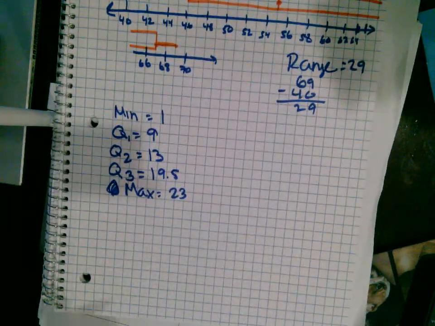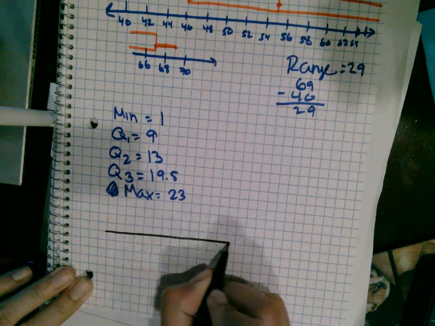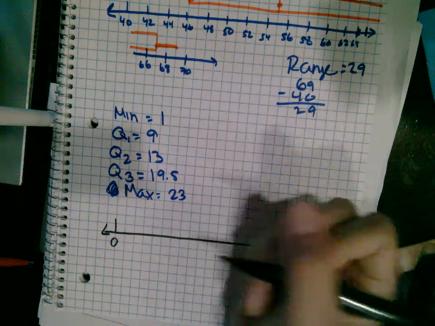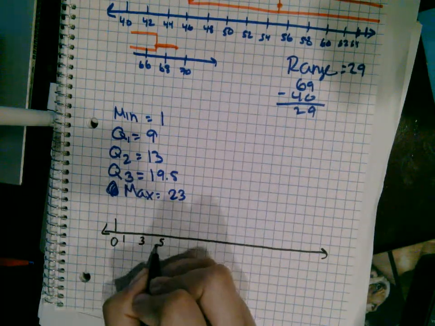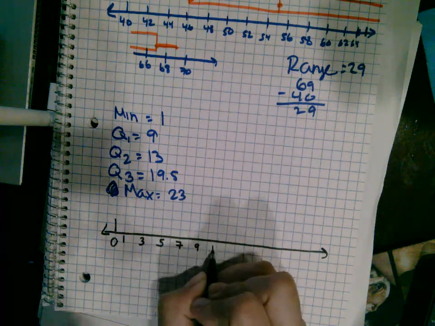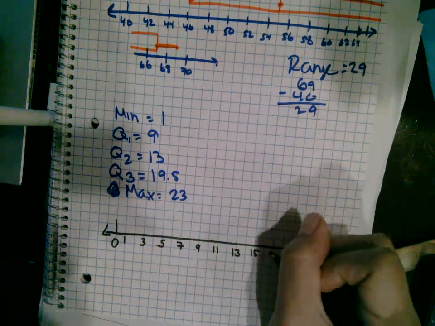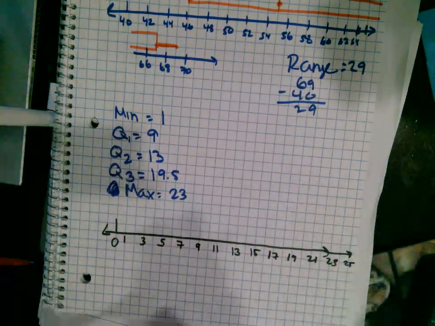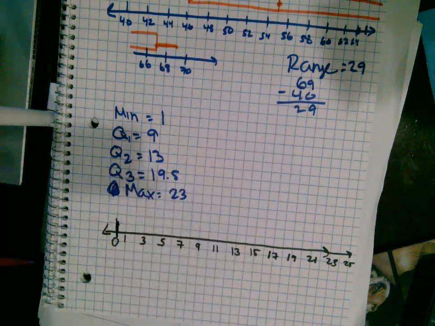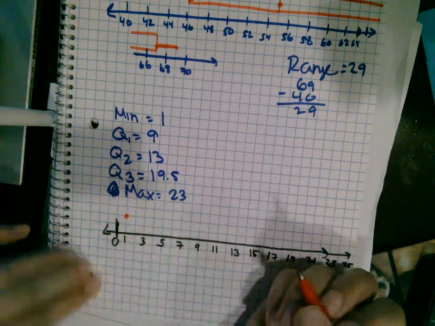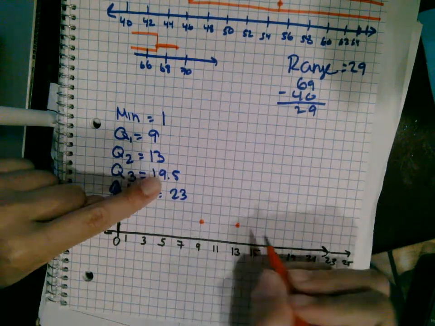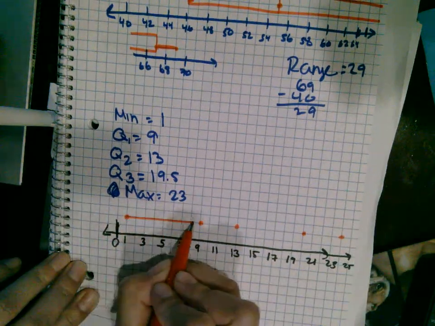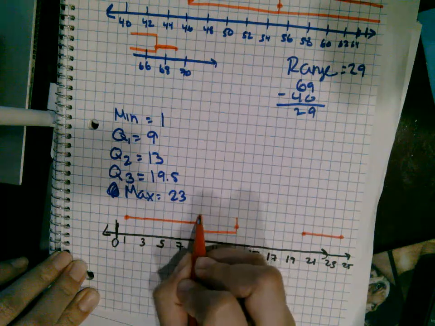Now we're going to graph it. First thing to graph is to draw your number line, just like so. 0. Let's see. 1, 3, 5, 7, 9, 11, 13, 15, 17, 19, 21, 23, 25. Not bad. I did it. This would be the 0. All right. So first dot would be on the 1, second dot's on the 9, then 13, then 19.5. Well, that would probably be right there. And then 23. Okay. So then whisker, whisker, and then box, box.